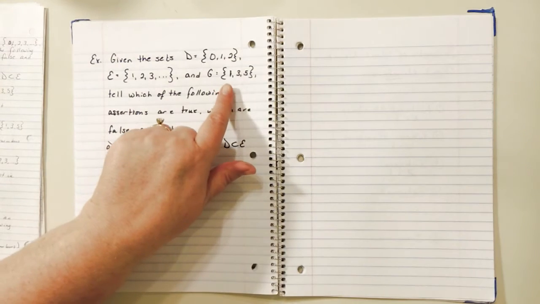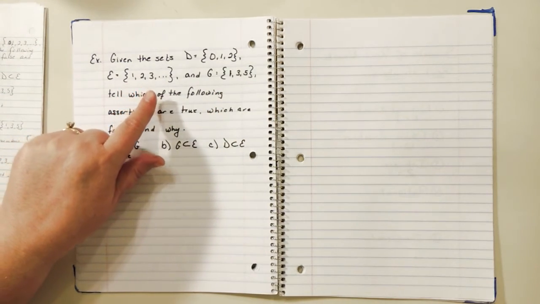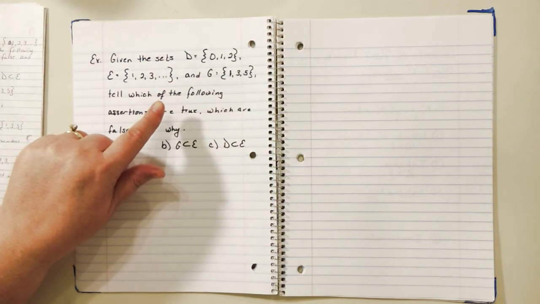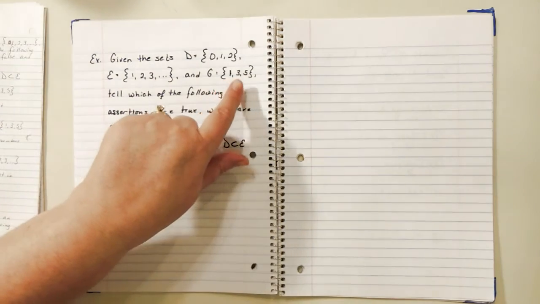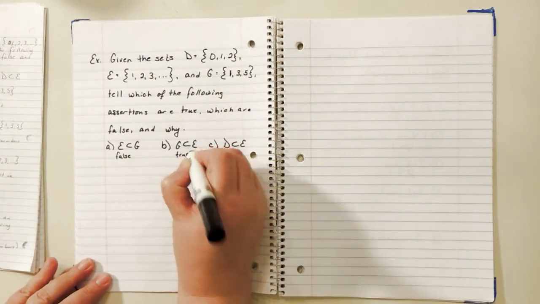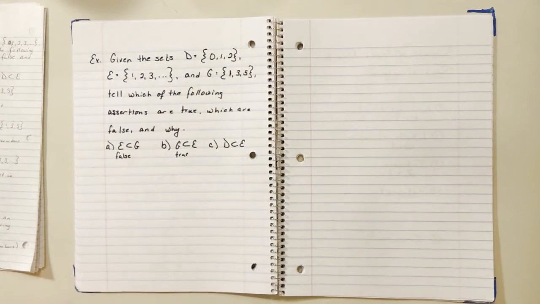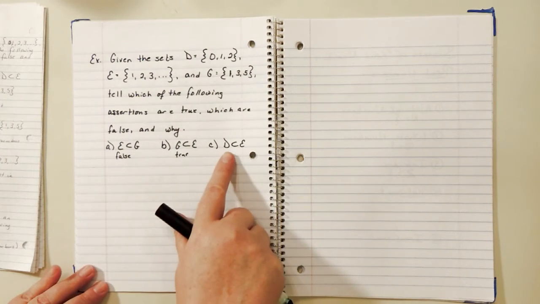So G contains 1, 3, and 5, and E contains 1, 2, 3, and it's going to continue on infinitely in that pattern. So does it contain 1, 3, and 5? Yes, it does. So this is true because set E does contain all the numbers from set G. Is D a subset of E?